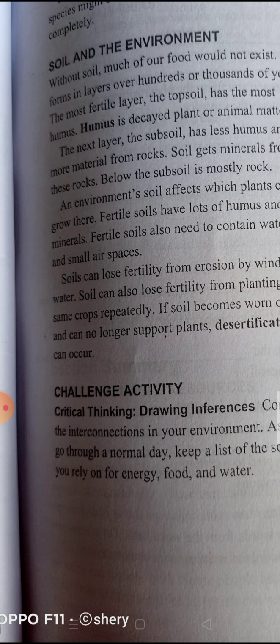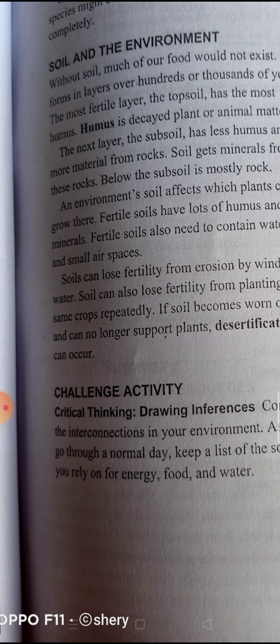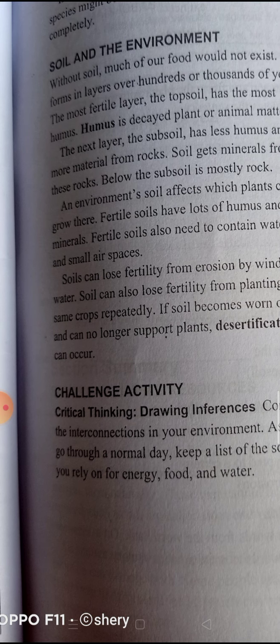Soil can also lose fertility from planting the same crops repeatedly.